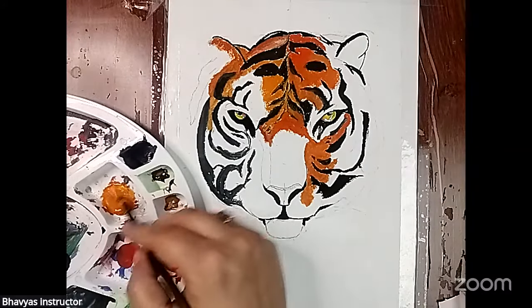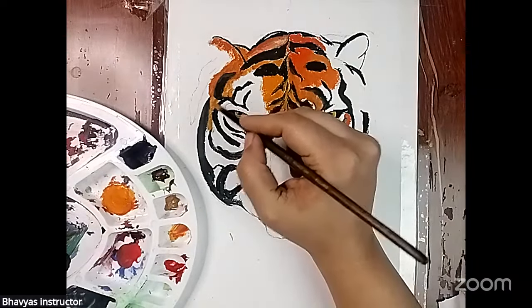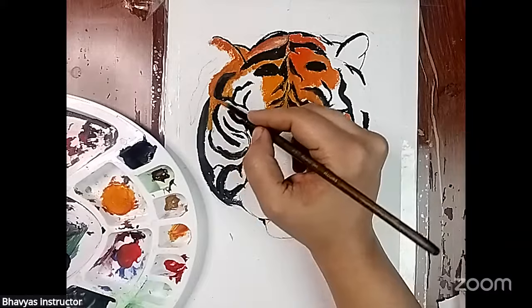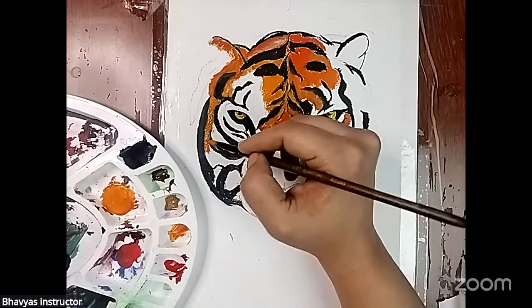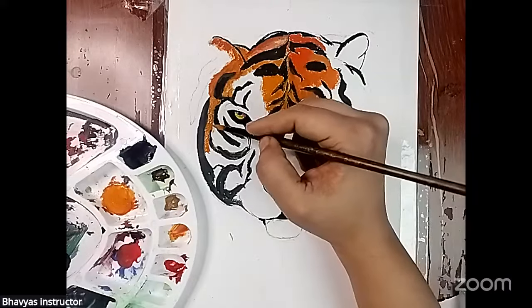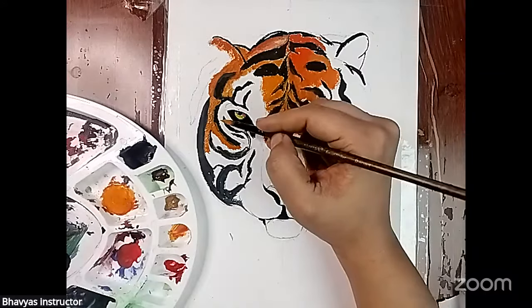Two parts of chrome yellow, one part of vermilion hue gives you the lighter value, that is the highlight values. When you use the lighter value like this, it will add proper connection with the stripes.